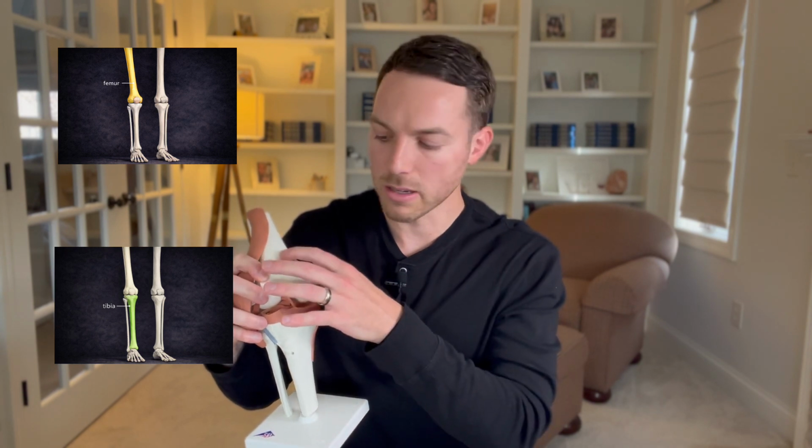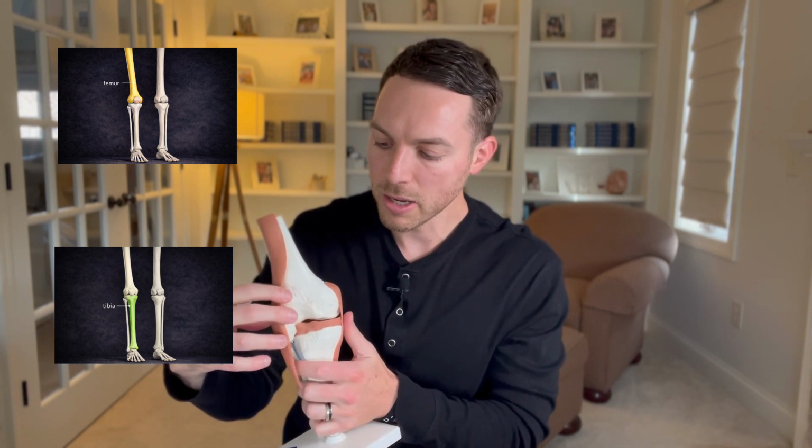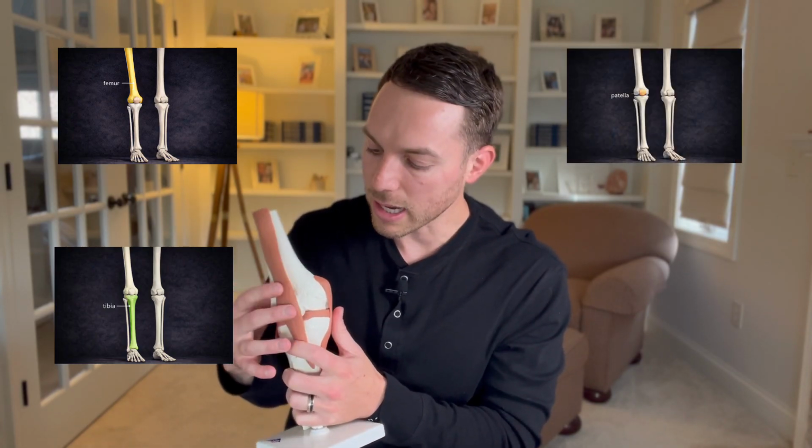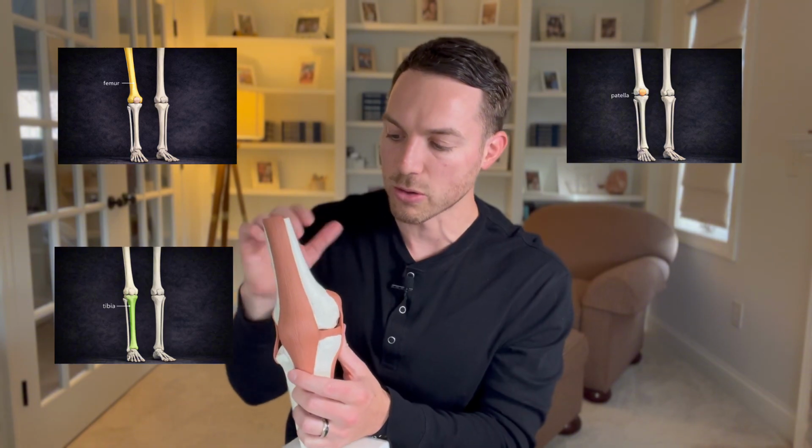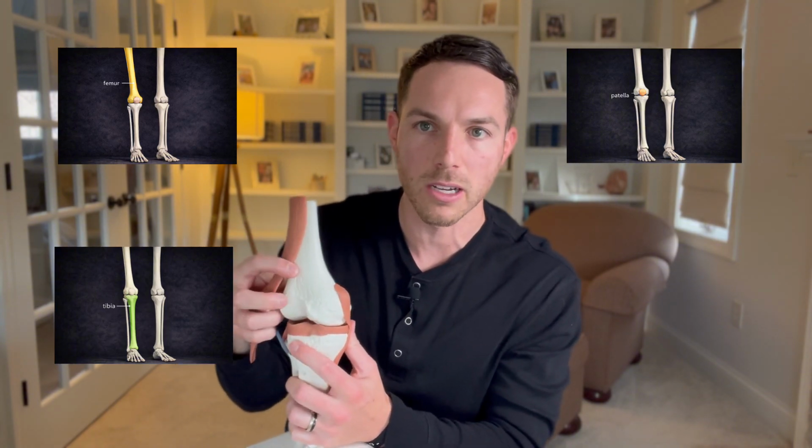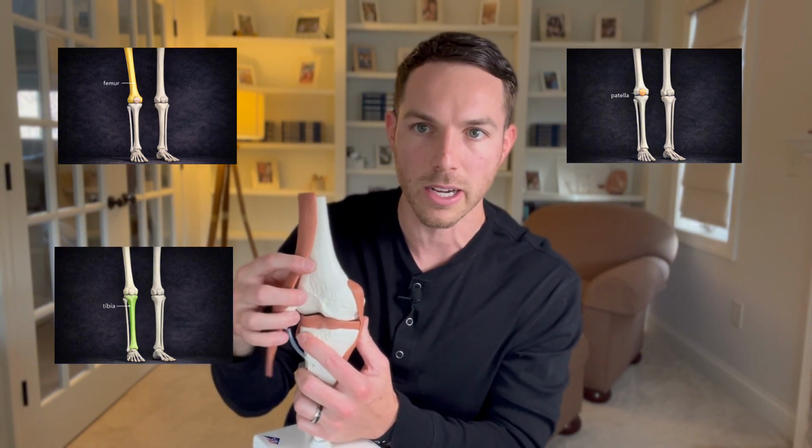Down here you have what's called the tibia, or the shin bone. At the bottom of the joint, where the femur sits on top of, that's the tibia. If I open this up, you'll see what's considered the kneecap, or the patella. The kneecap sits in this groove on the femur. So if I open that back up, you can see where the kneecap sits right in that groove.